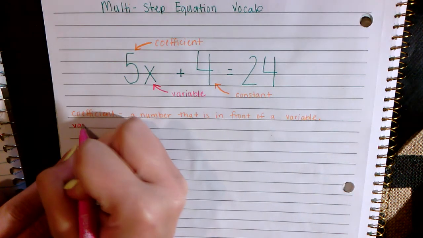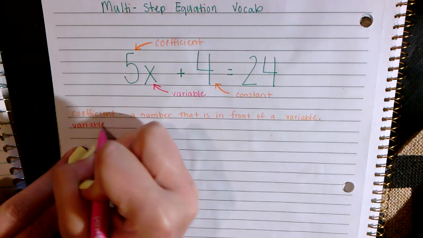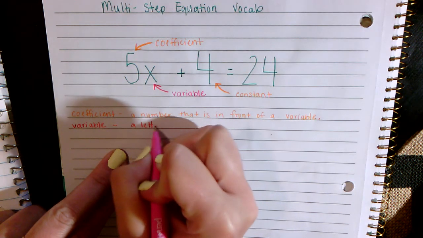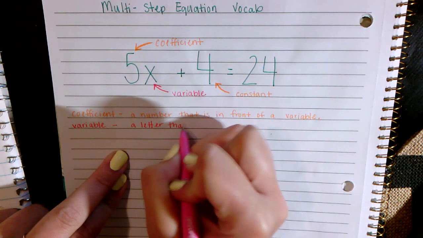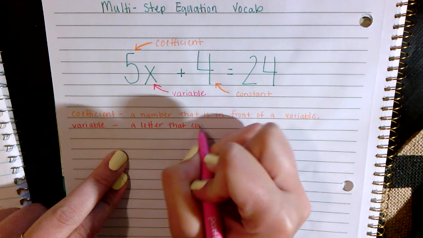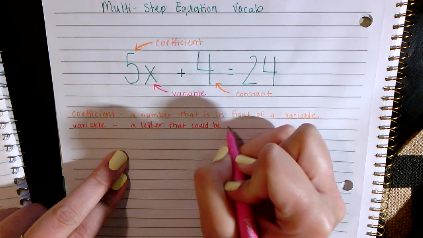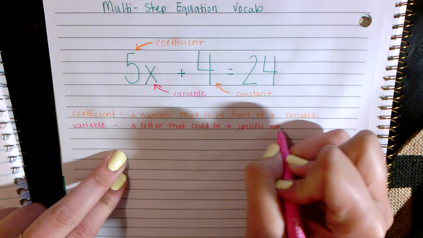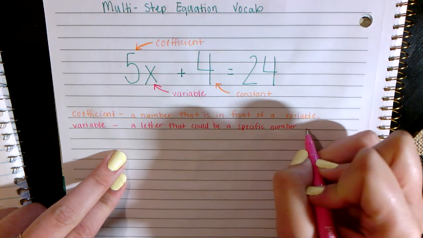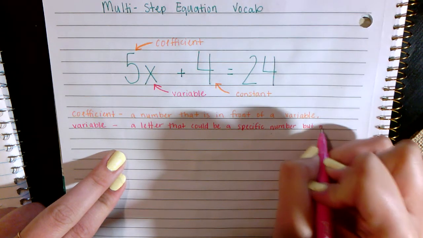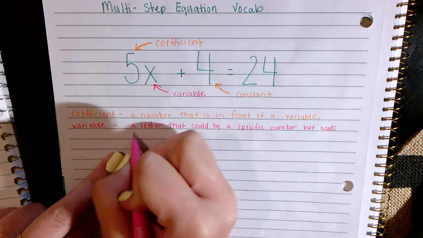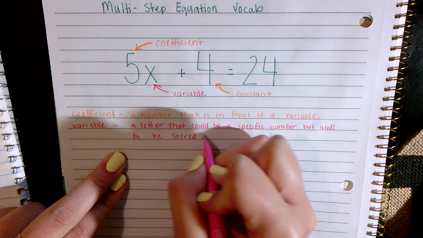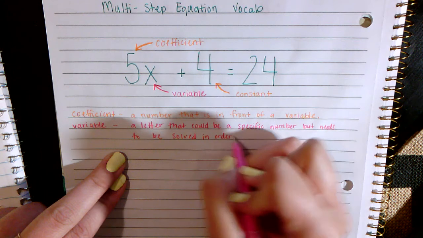A variable is a letter that could be a specific number, but needs to be solved in order to find out.